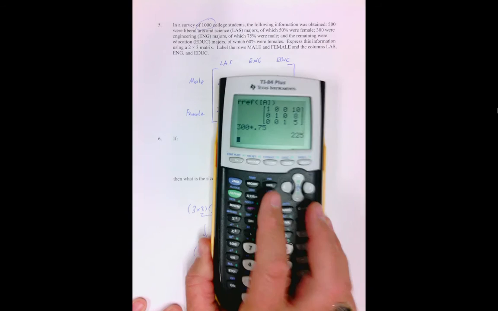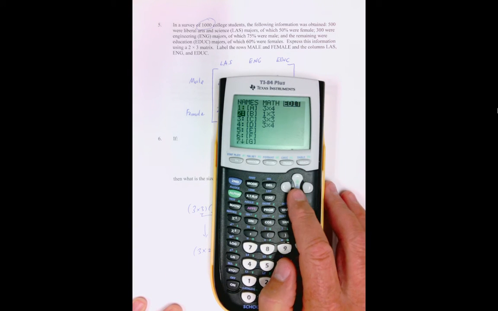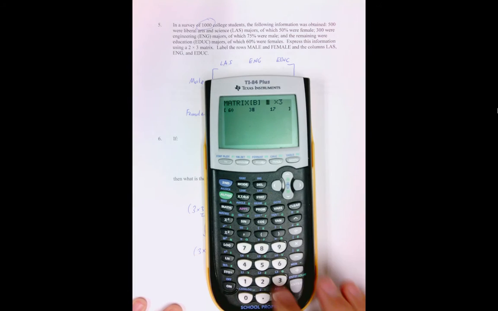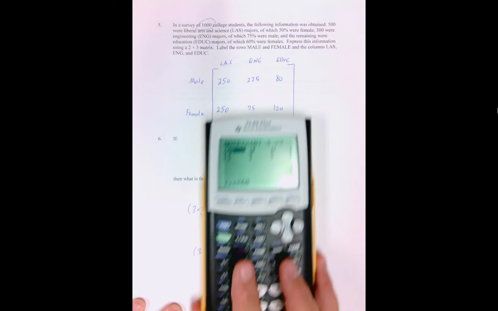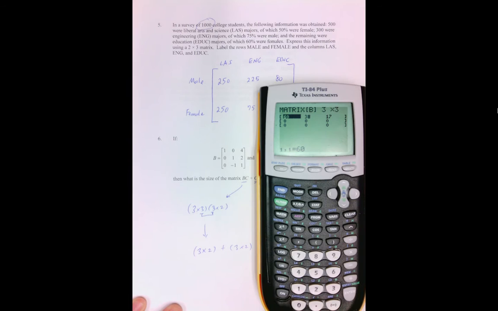Now it says find the matrix. Well, I'm going to put in B and C, and I'm just going to put this in as it shows. I'm going to put in B. And B is a 3x3. So 1, 0, 4, 0, 1, 2, and 0, -1, 1.